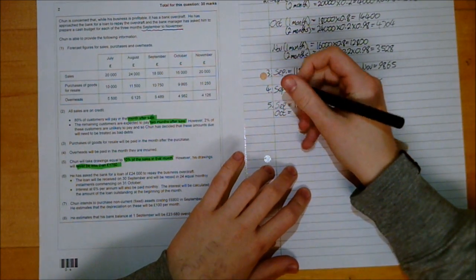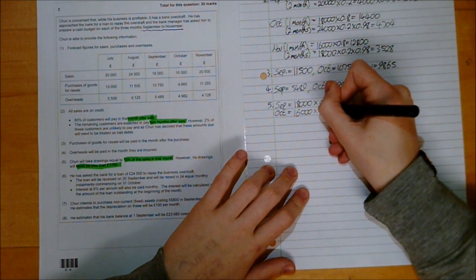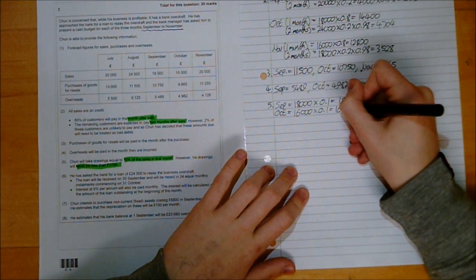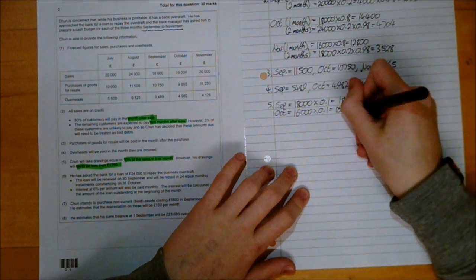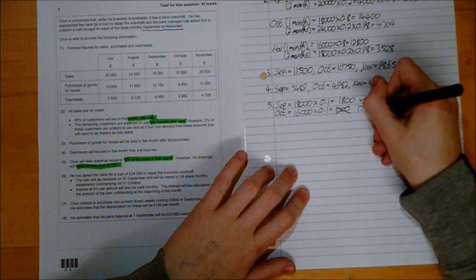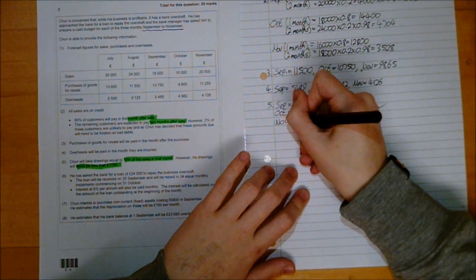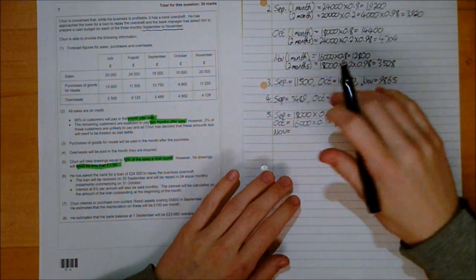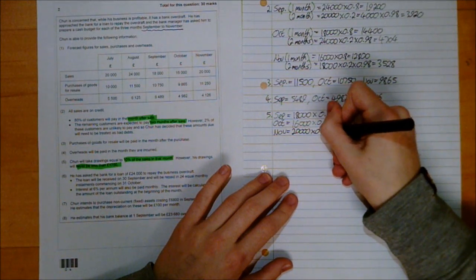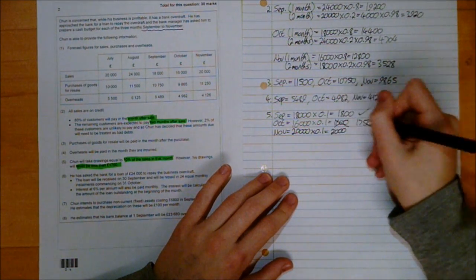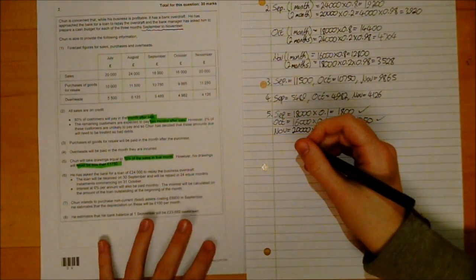October. Sales for that month was 16,000. Times by 10% gives us 1,600. Is that above 1,750? It's not. So that just gets replaced with 1,750. So now we're going to use that instead. November. Sales for that month were 20,000. So you can probably tell that we're not going to need to bring it up to 1,750 because it's 2,000, which is above 1,750.